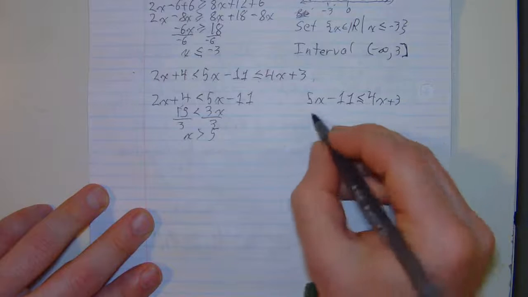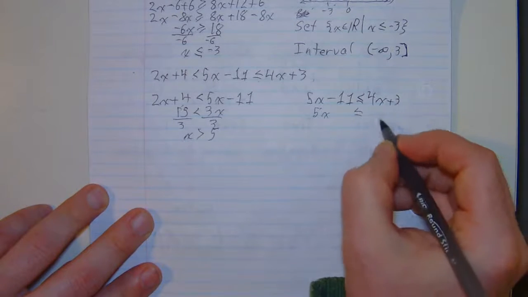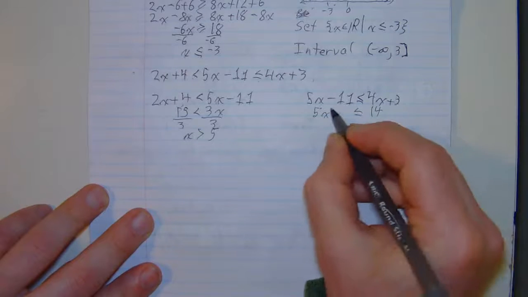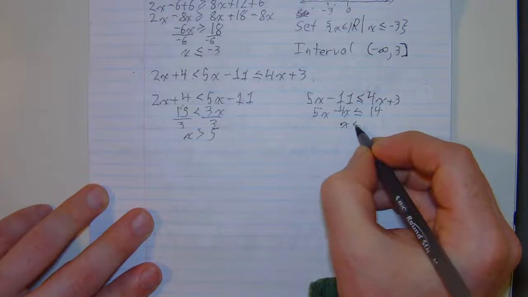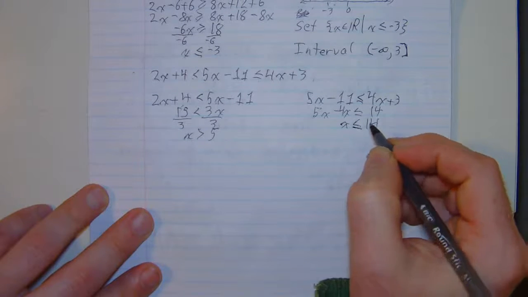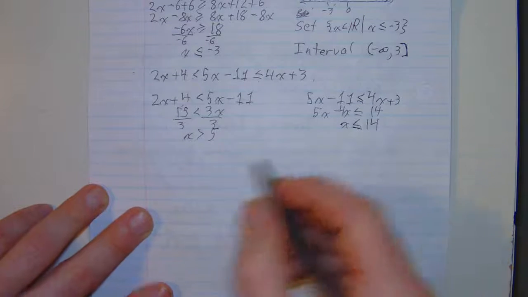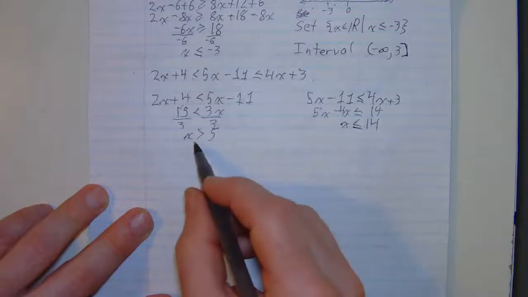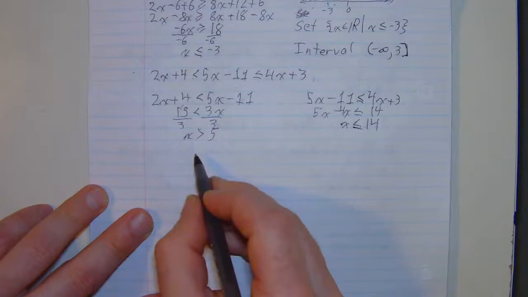For this one, I'm going to add 11 to both sides. That's going to make 14 over here. 5x minus 4x, that's going to make x. So we have x less than or equal to 14. And now we have two different solutions, x greater than 5, x less than or equal to 14.